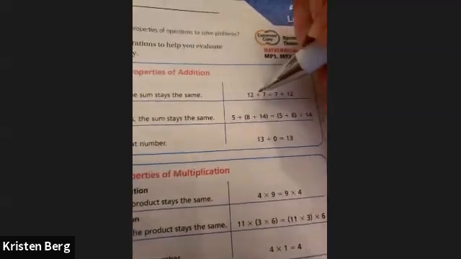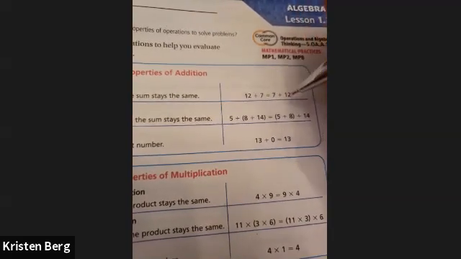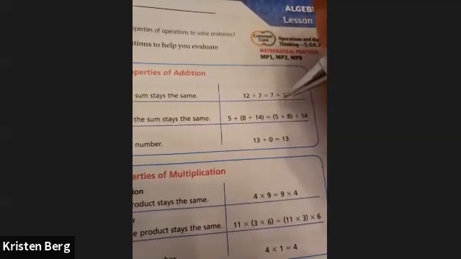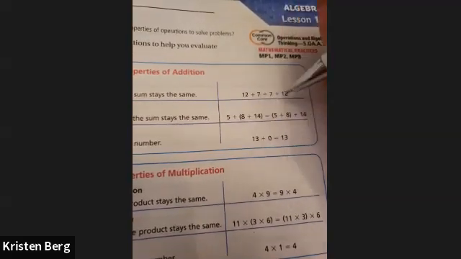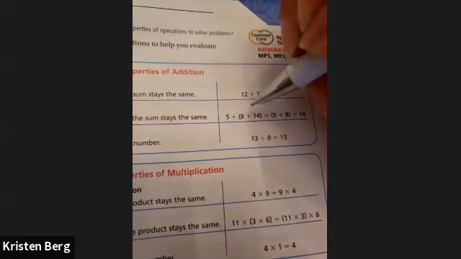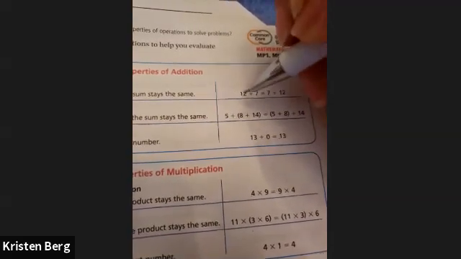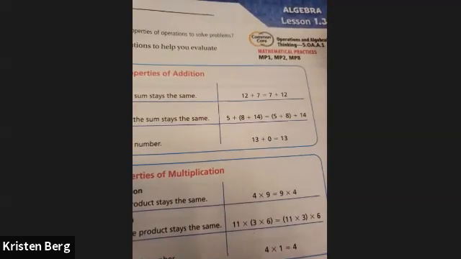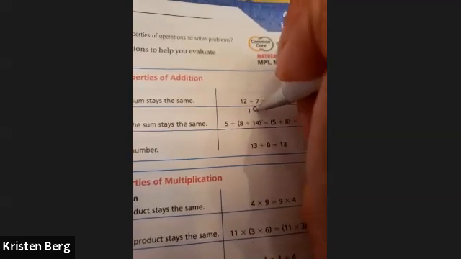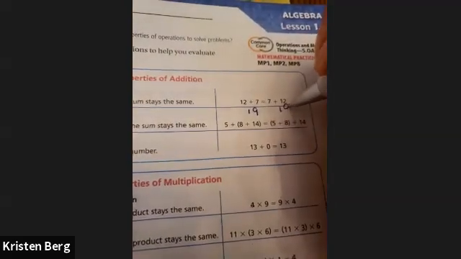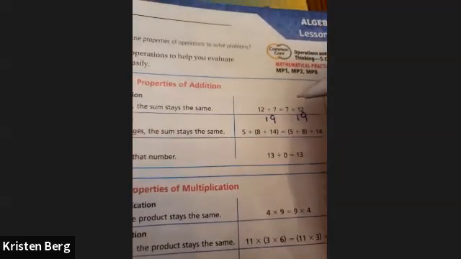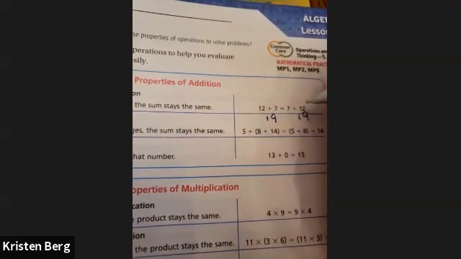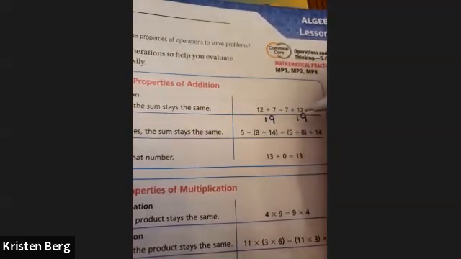So 12 plus 7, and then what they did over here is all they did is just switch it around and said 7 plus 12. They're the same thing as what it's trying to say. The only thing that was different was that they just switched the order of the numbers. But if you look, what is 12 plus 7? It is 19, and this is 19. So it is the same thing. The commutative property just means you can switch the order of an addition problem.